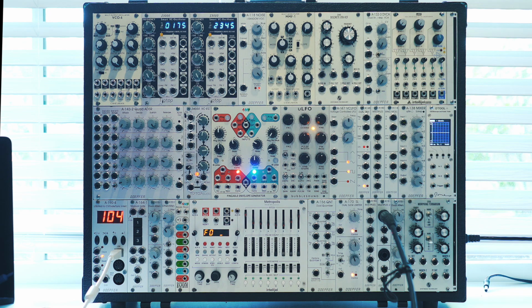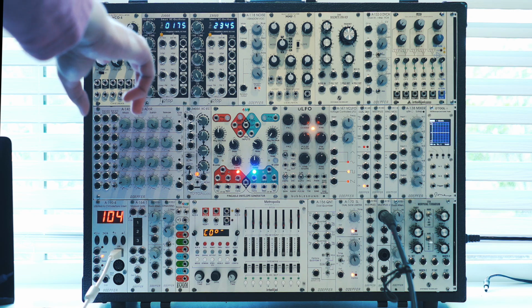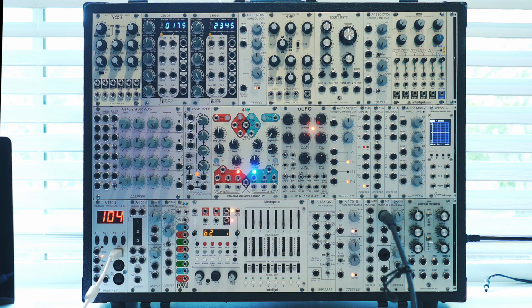In this video, I'm going to show you how to create a self-generating patch using the sample and hold module. So first we'll create the basic voice. I'm going to use one oscillator going through one filter, going through the VCA.